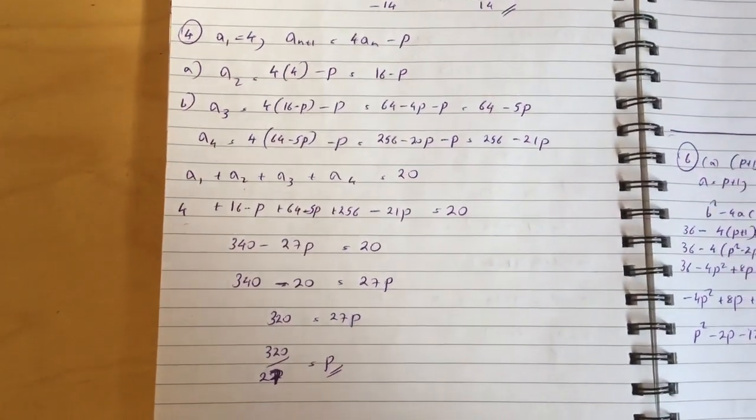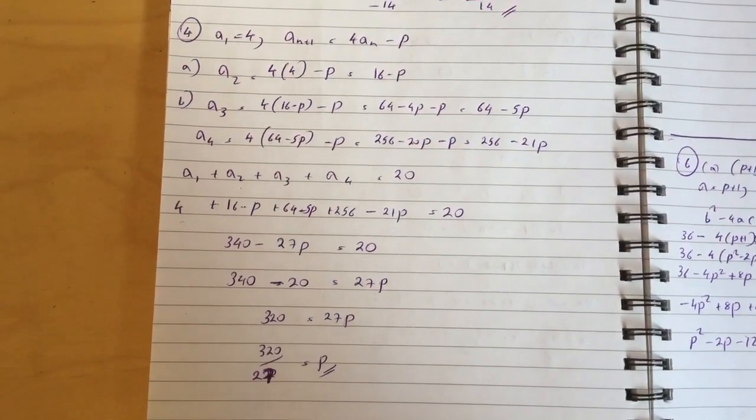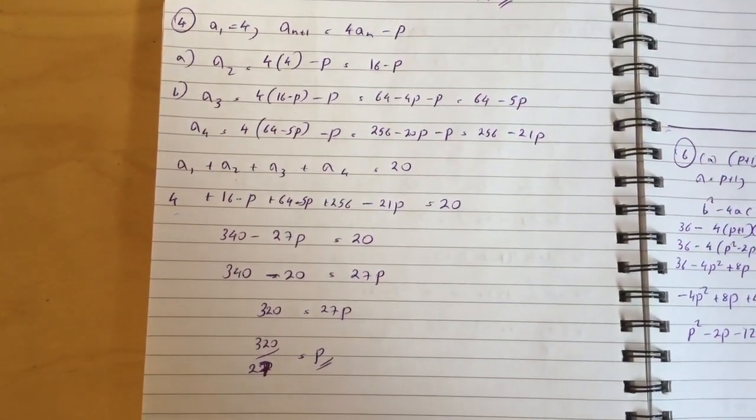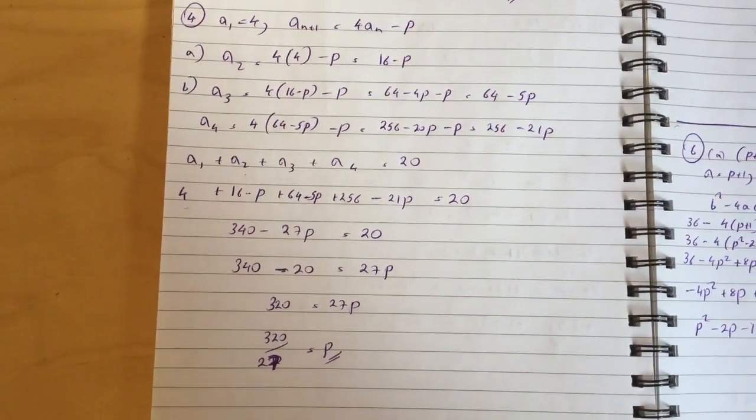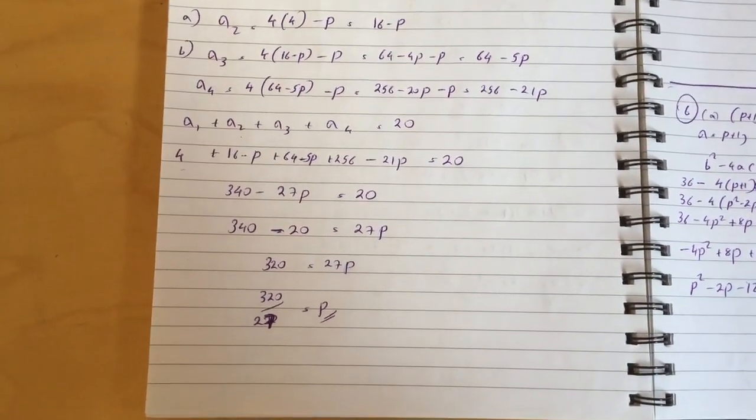Question 4, so A2 is equal to that. To do part B, you work out A3 and A4, and you just add them up equal to 0, and then you simplify it, and you get the answer as 320 over 27.